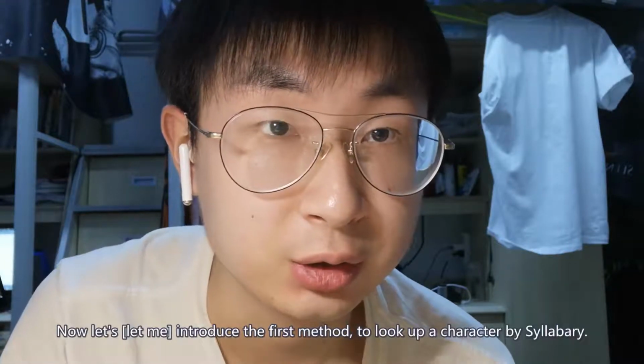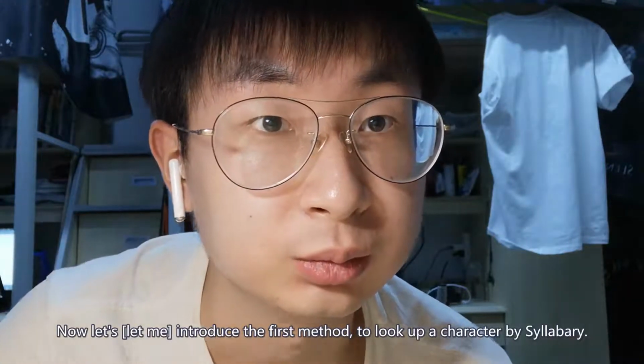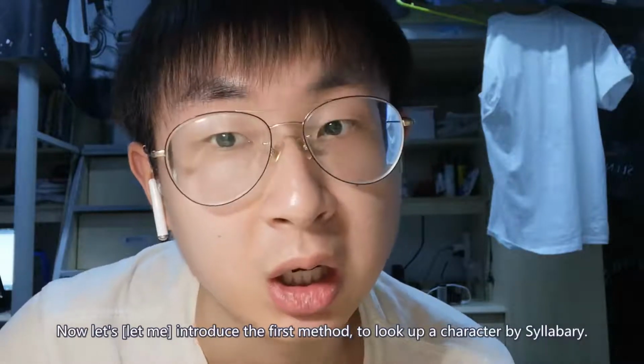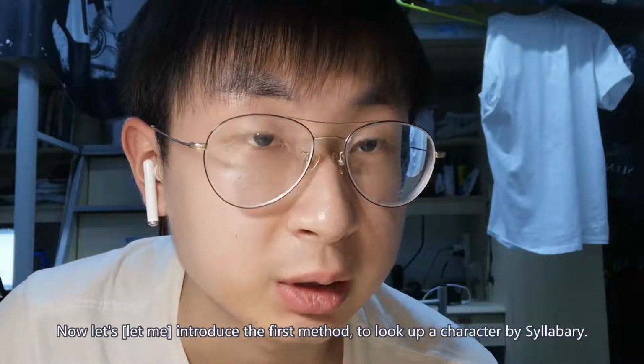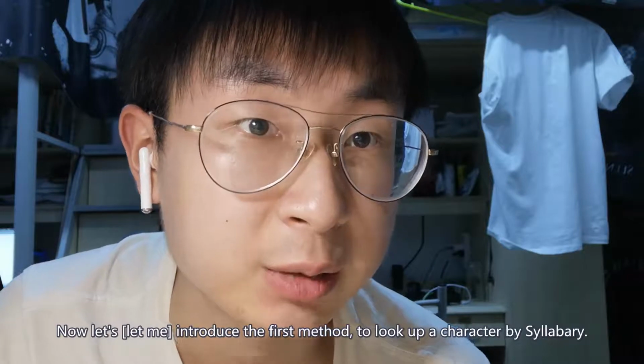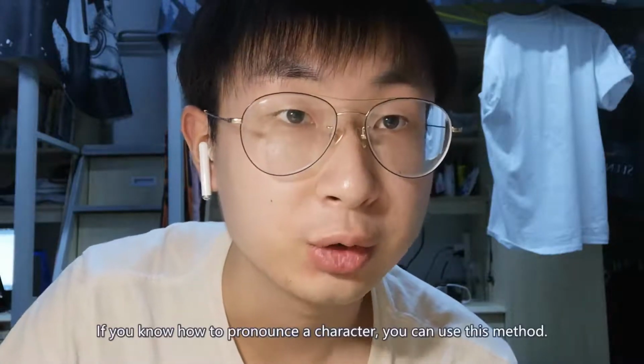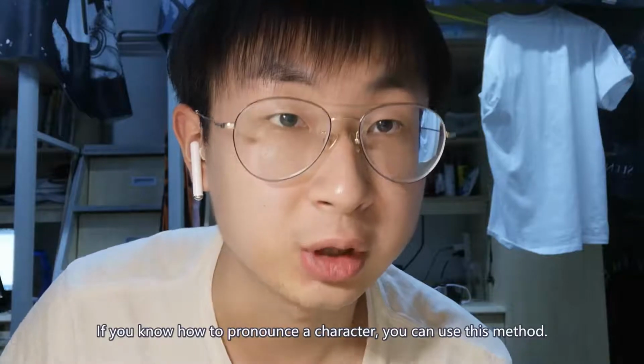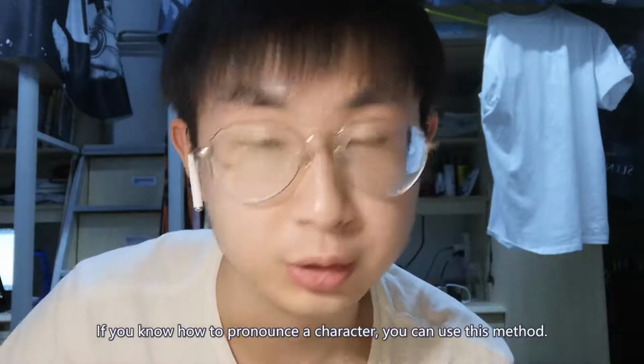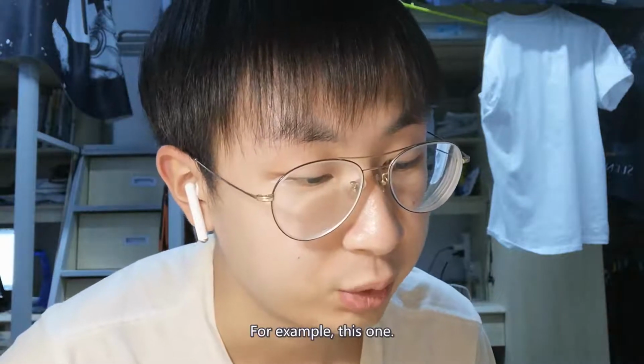Now let's introduce the first method, to look up a character by syllabary. If you know how to pronounce a character, you can use this method. For example, this one.